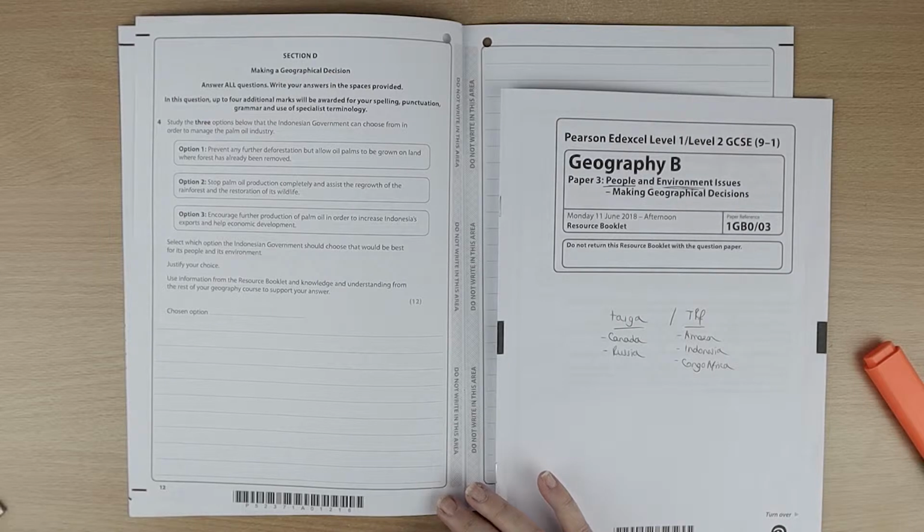And if you think logically, the whole exam paper has been building up to this, which is why I strongly recommend you do this in order. I would never start with section D first, okay? I would always do it in section A, B, C and D.